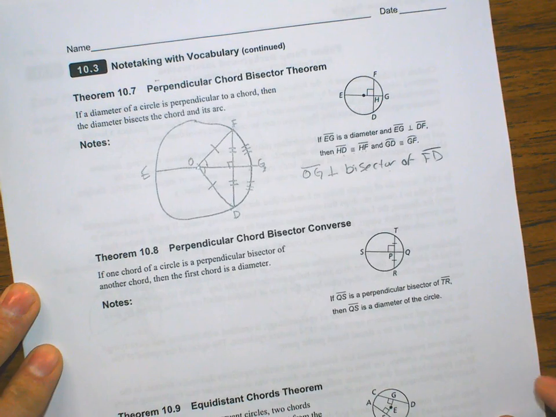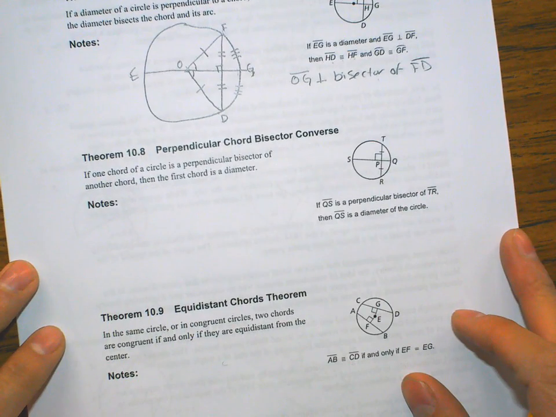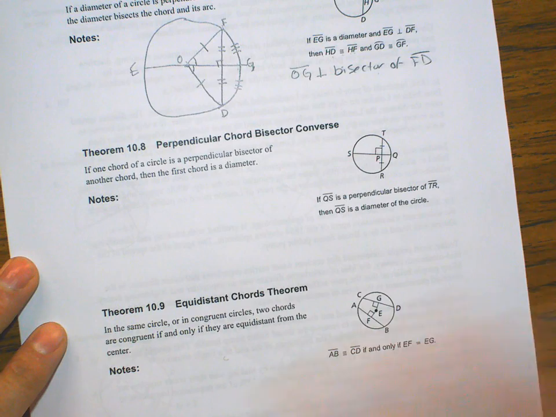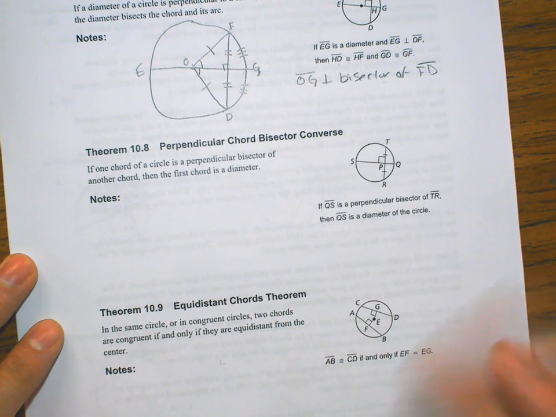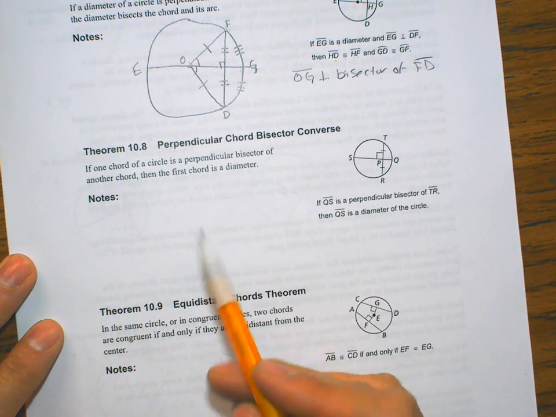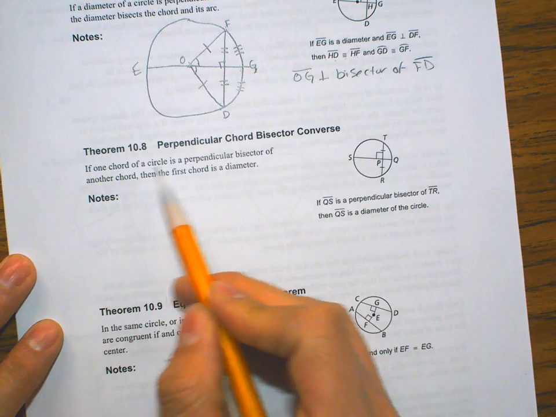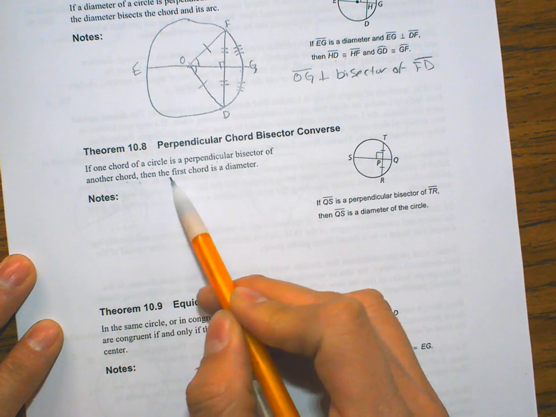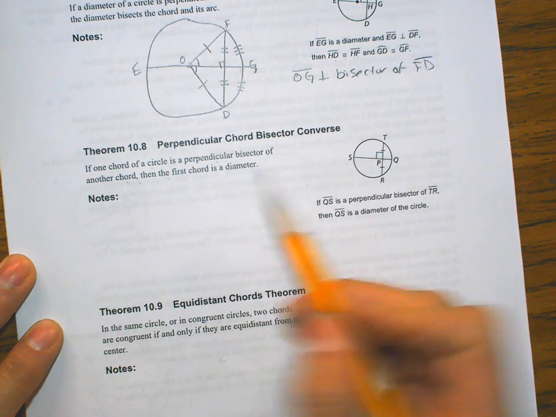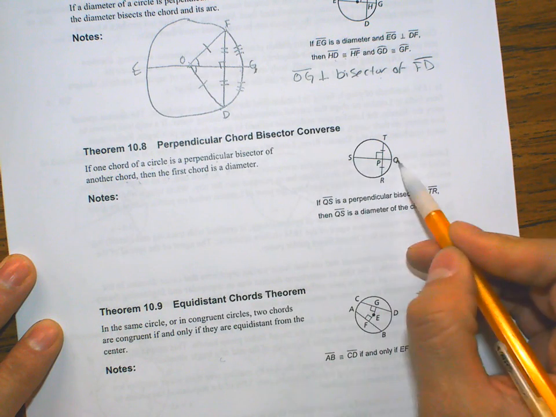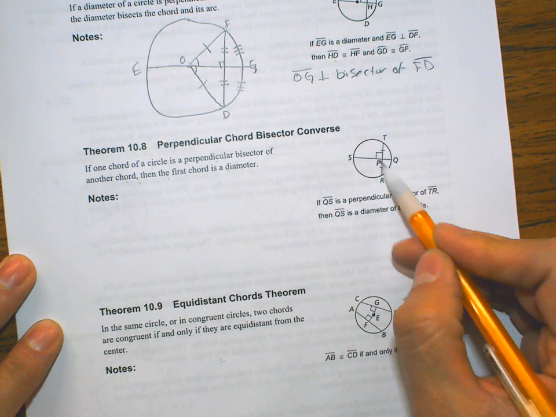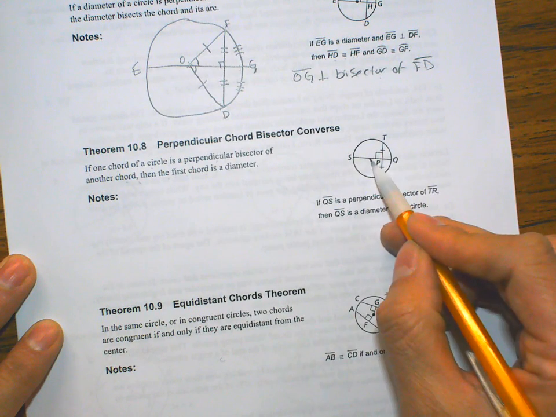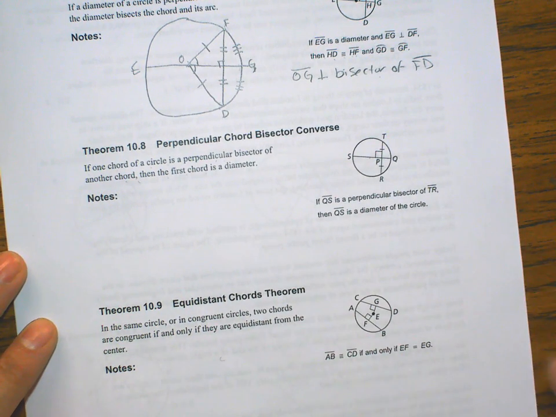Now, in order to explain the next one, it is a little bit more complicated. Because you have to do a proof by contradiction, which we have not done, I'm just going to go ahead and tell you guys what this theorem is. It says if one chord of a circle is a perpendicular bisector of another chord, then the first chord is a diameter. So if you have a chord that is perpendicular to another chord, this chord is going to be going through the center of the circle, making it a diameter.